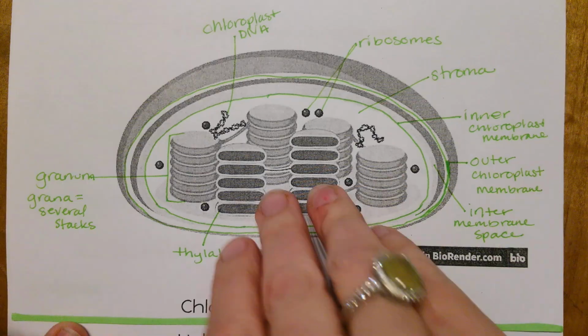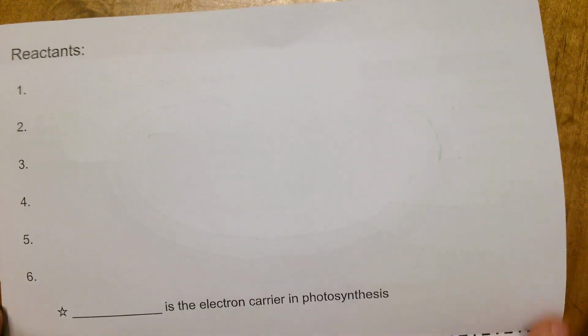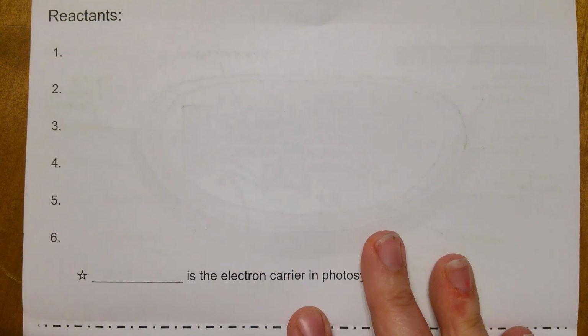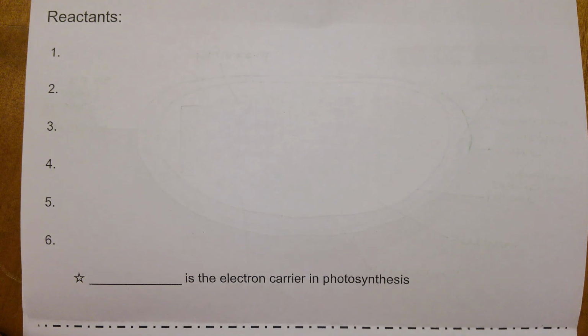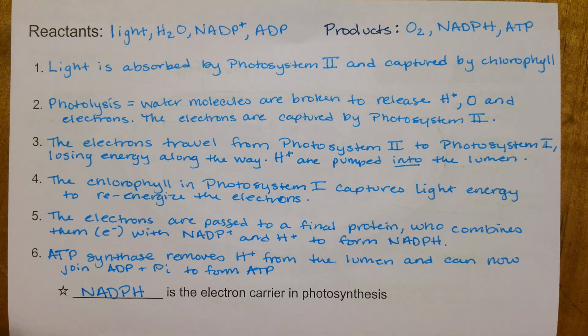All right, so now we're going to flip into our light-dependent reaction. We're going to start with our facts and information. This is the most complicated of the two parts of photosynthesis. All right, so there's a lot of stuff going on here. So take a moment now to pause to write or listen and then pause to write.